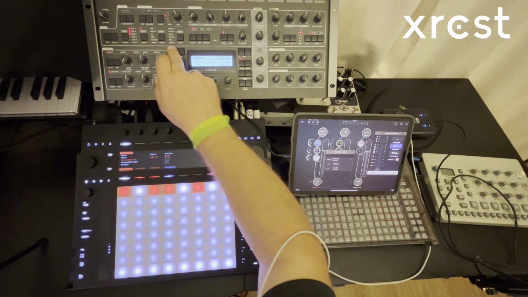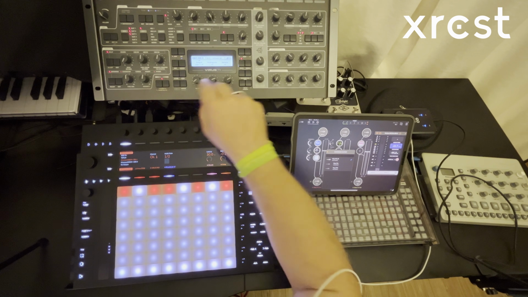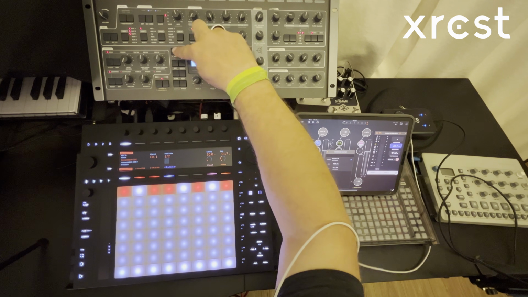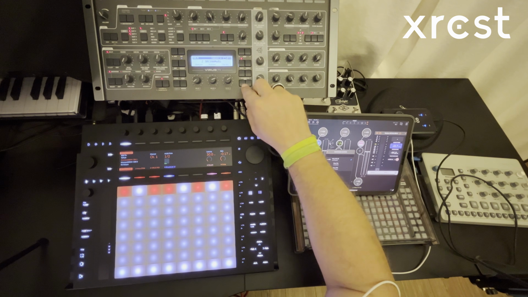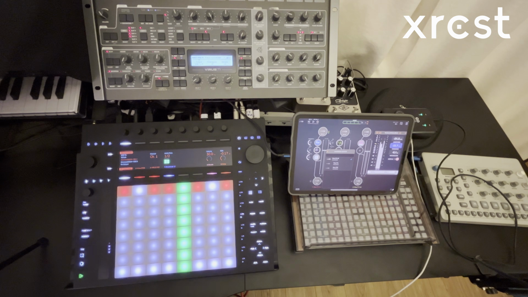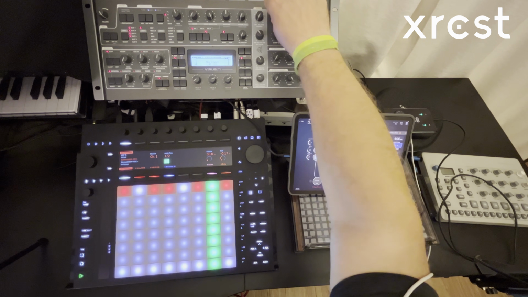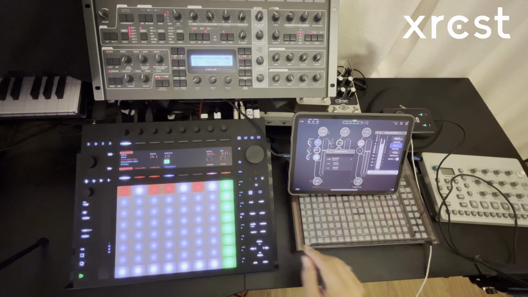It's set up on the external instrument as audio from 1 and 2, which are those two. So the first part is bass, and I put some flanger on it.